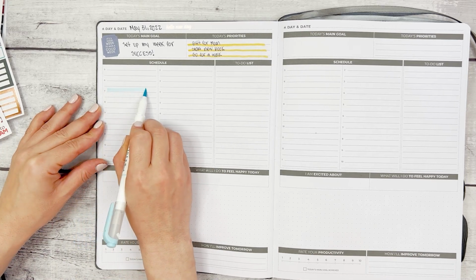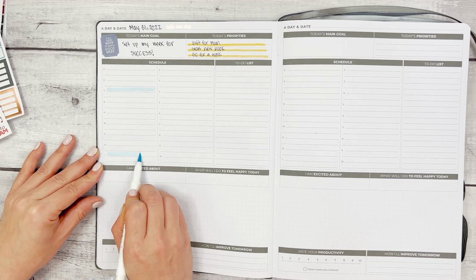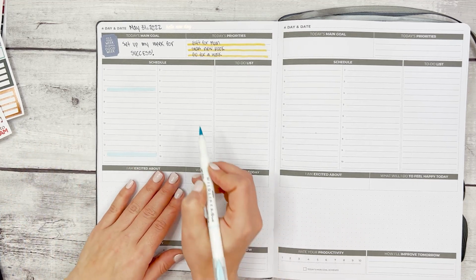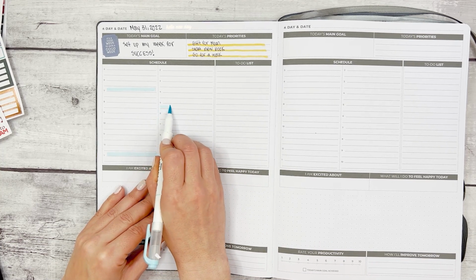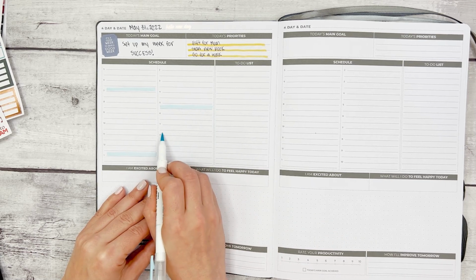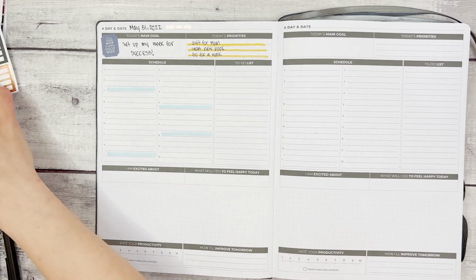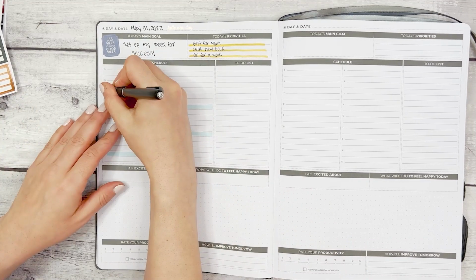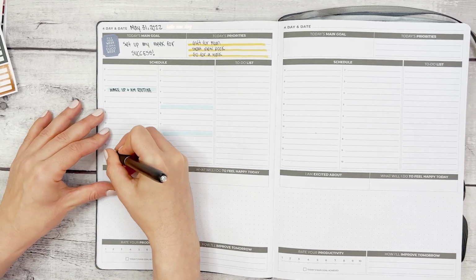So I'm going to use a blue highlighter for personal. 7 will be waking up, 1 will be my lunch break, and then we're actually going to do 5:30, because I typically work until around 5:30, and then we will do 8, and I'm going to fill those in a moment. Okay, wake up and morning routine, then lunch and film.